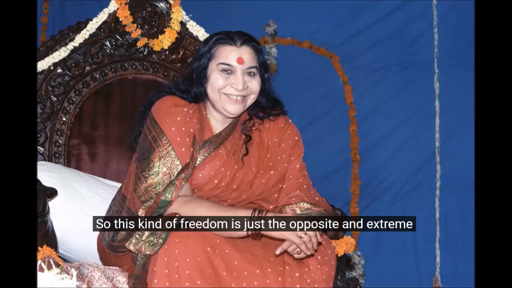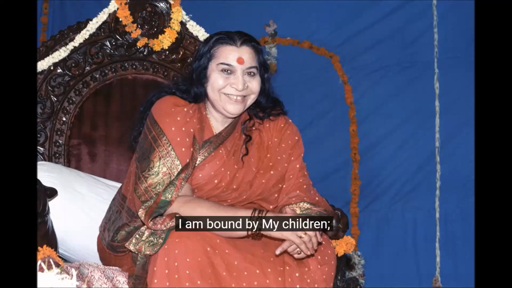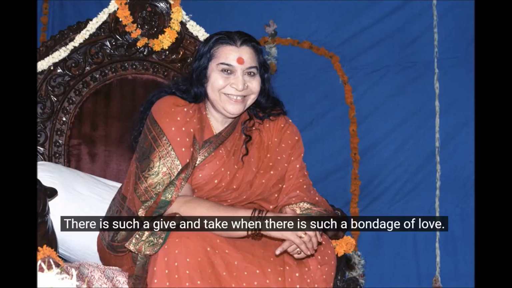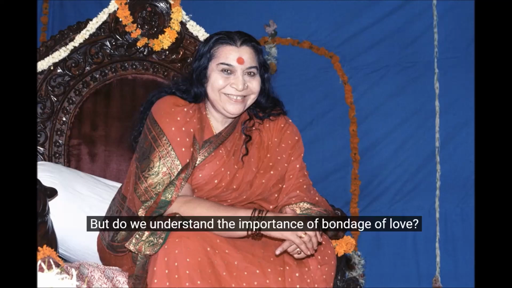So this kind of freedom is just the opposite and extreme of enslavement. But in the center is love, where you are bound by everyone. I am bound by my children. Yes, I am. I am proud of them. They bound me, and I bound them too. It's a mutual bonding which we enjoy among ourselves. There is such a give and take when there is such a bondage of love. But do we understand the importance of the bondage of love? At the slightest pretext we break it.